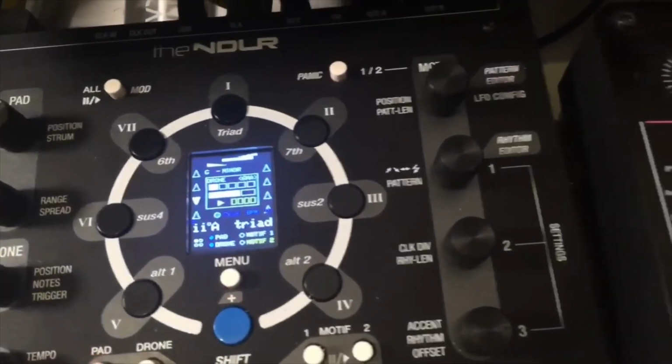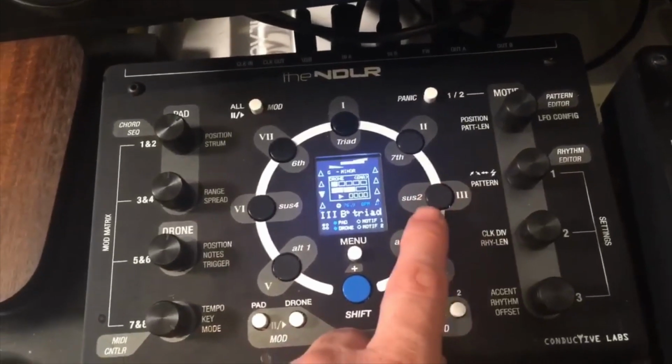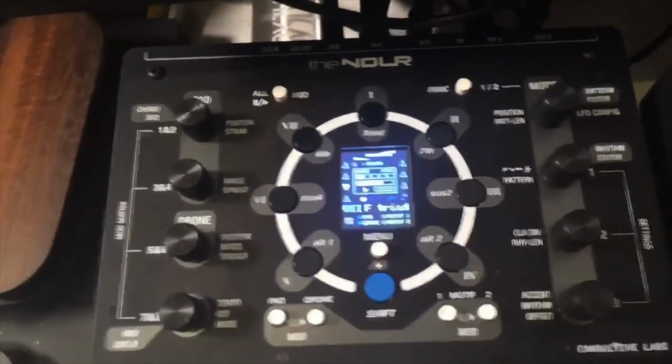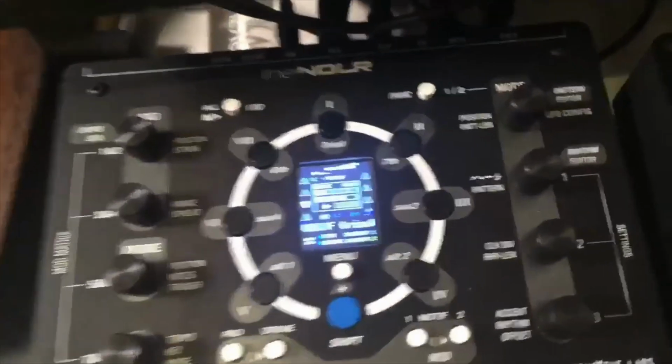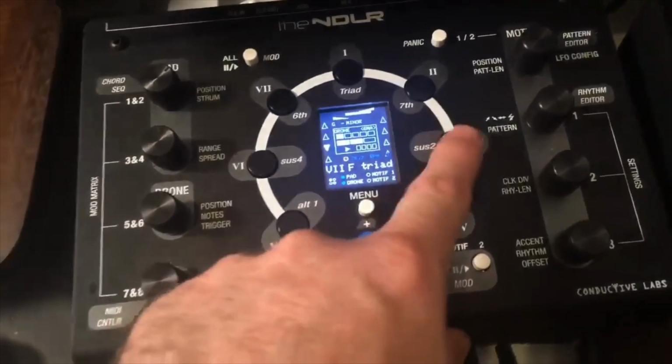Let's get the chords playing now. So it'll just drone incessantly. Let's bring it down a little bit. Sorry about the camera movement, everyone.